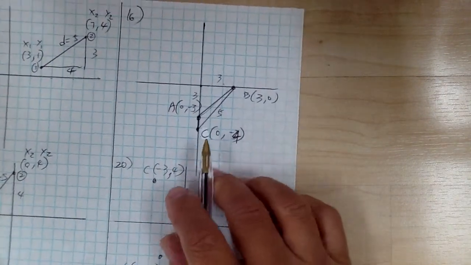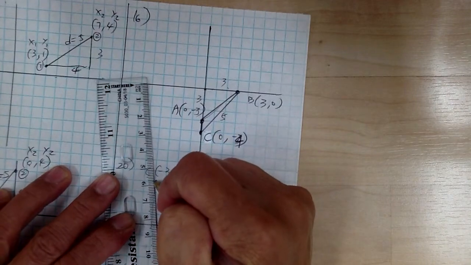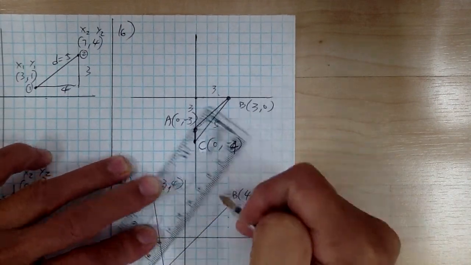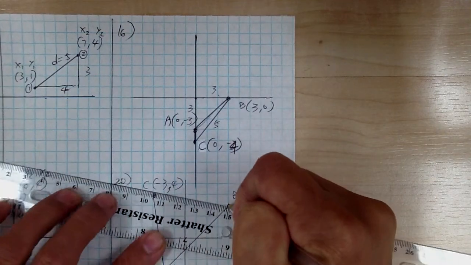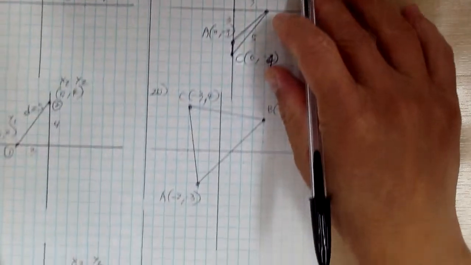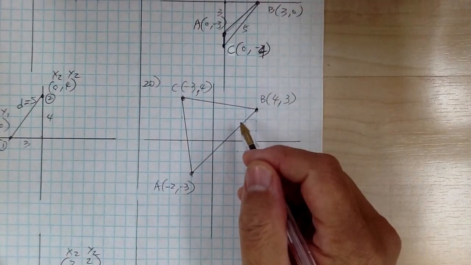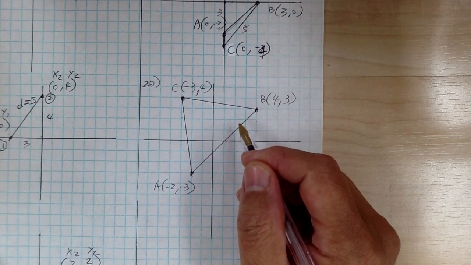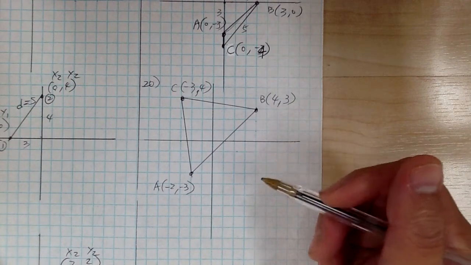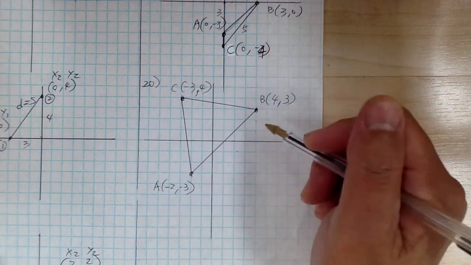Okay, so it says draw a triangle. I can follow the instruction part by part. Okay, so we did that and show that the triangle is isosceles. So to show that it's isosceles, you need to find all three sides.